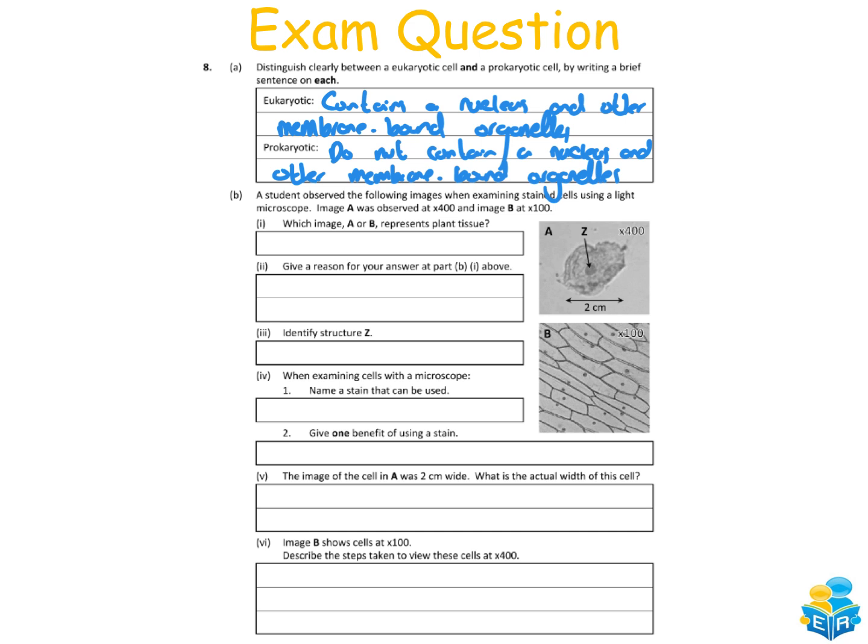So part B, a student observed the following images when examining stained cells using a light microscope. Image A was observed at 400 times and image B at 100 times magnification. Which image A or B represents the plant tissue? So we know that's going to be image B down here. Give a reason for this, a couple of different reasons you could do here. You could say that there's a cell wall present. You could have said that there's a more regular shape in B compared to A, whatever.